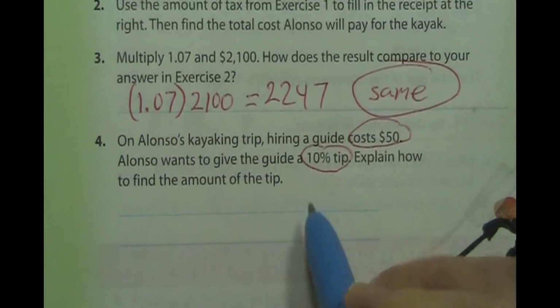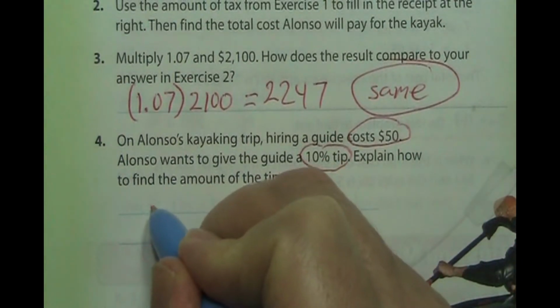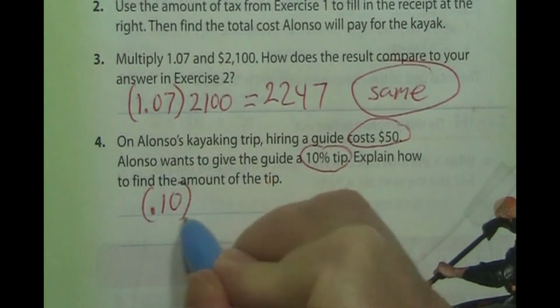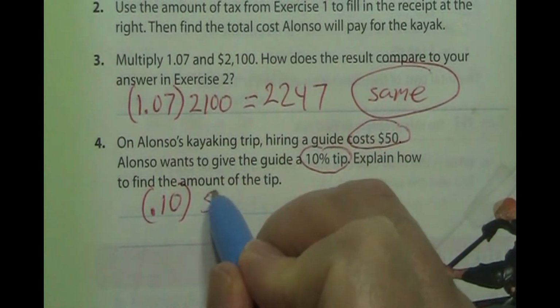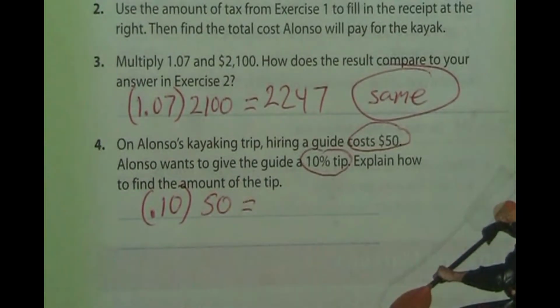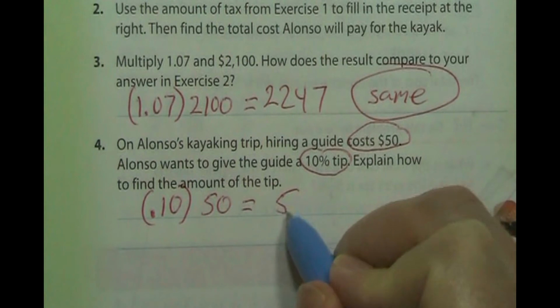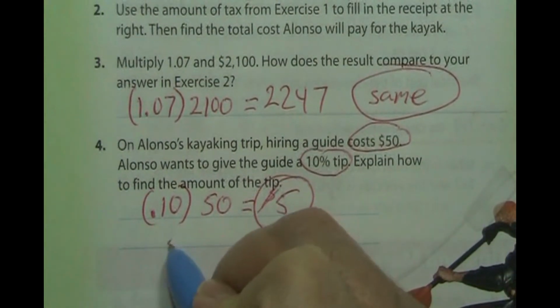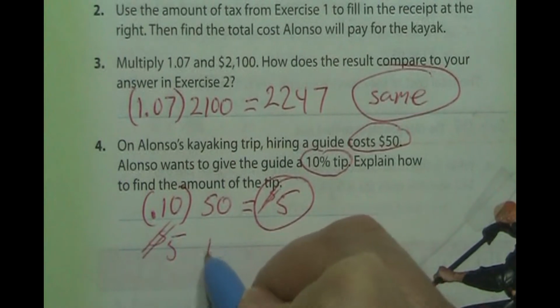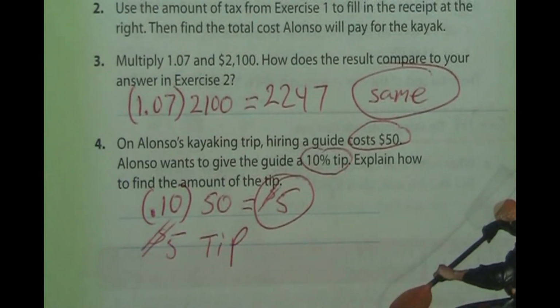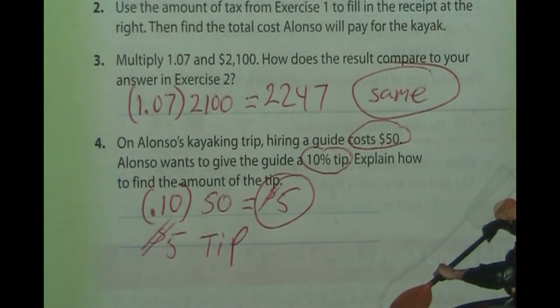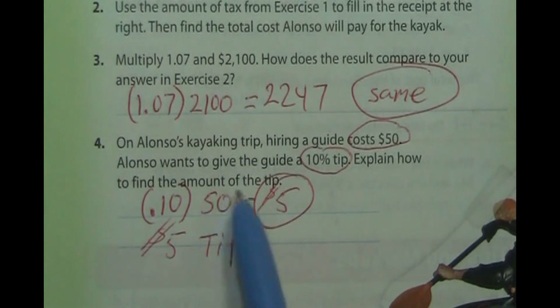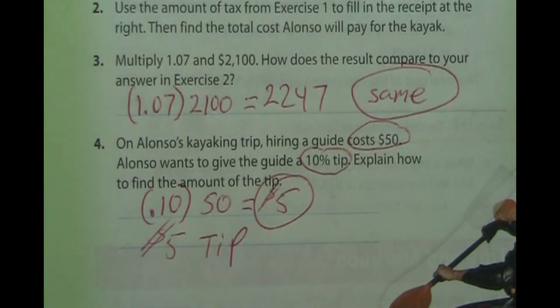Well, you take 10%, that's 0.10, times $50. And that comes out to be $5 tip. I don't think we need to put a bunch of words explaining. There it is right there. That's pretty clear to me.